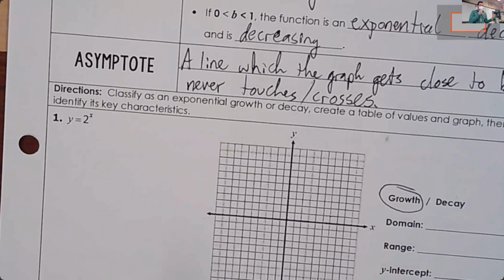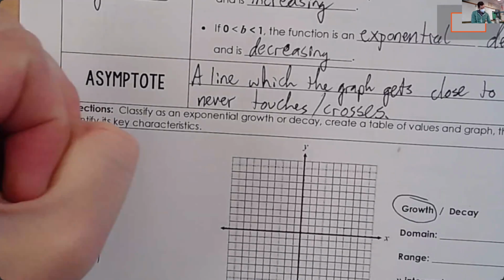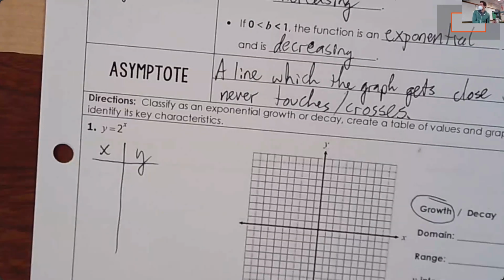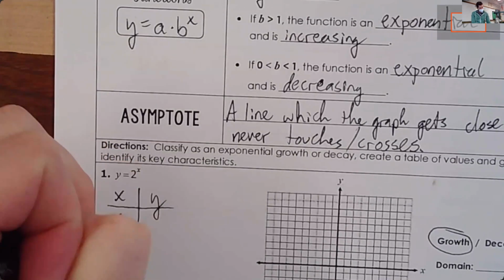Generally speaking, if you don't have a context, basically if there's no word problem attached to this, and you don't know what numbers for x to use, we'll set up an xy table here. The 5 numbers we're going to use for x are -2, -1, 0, 1, and 2.